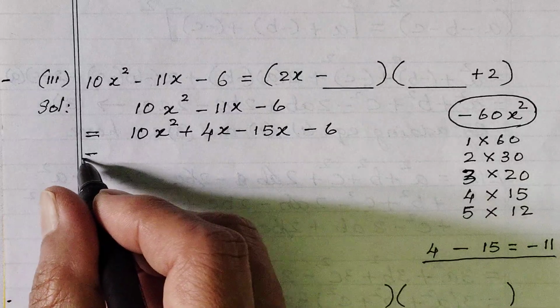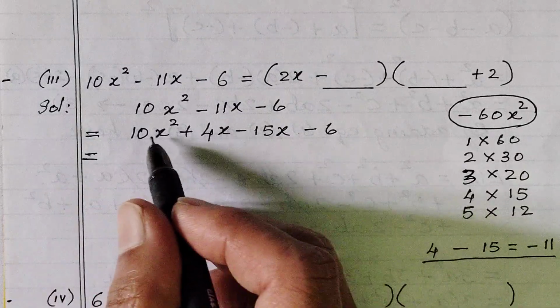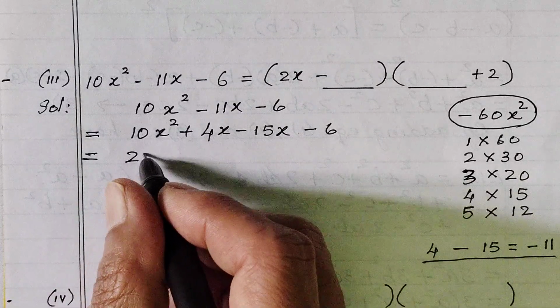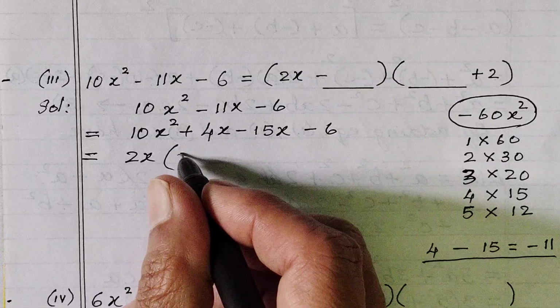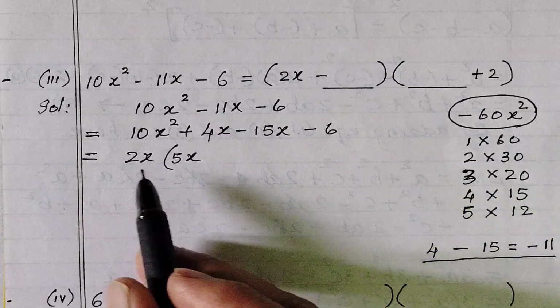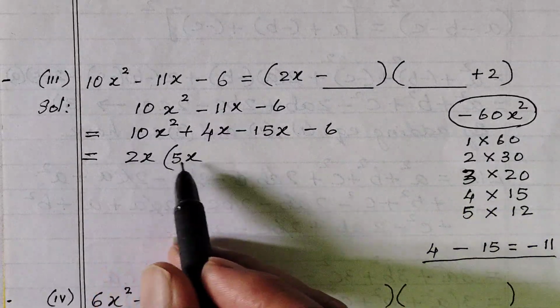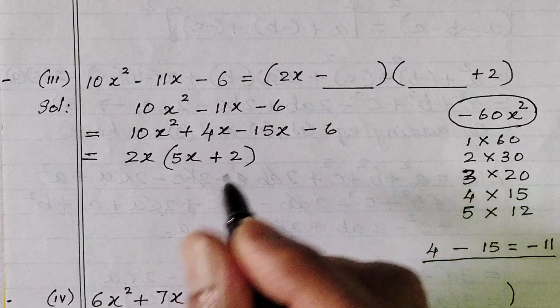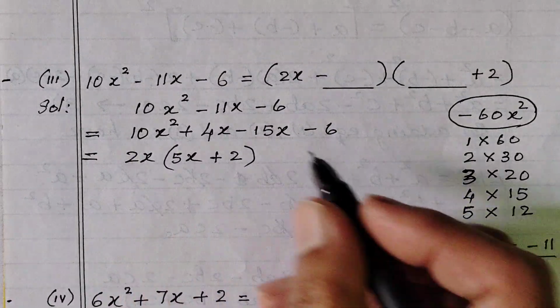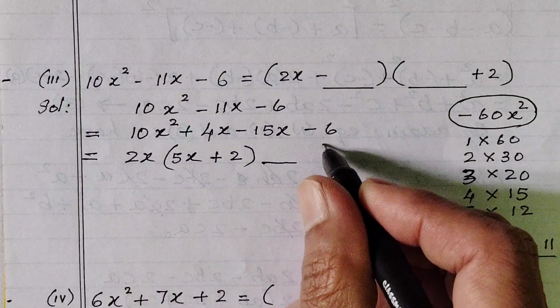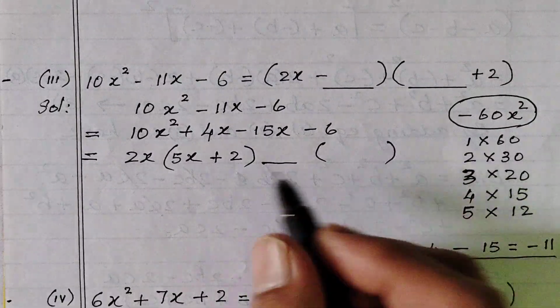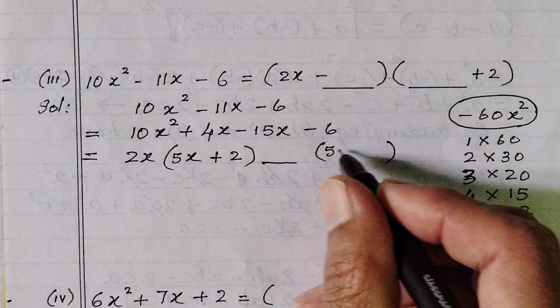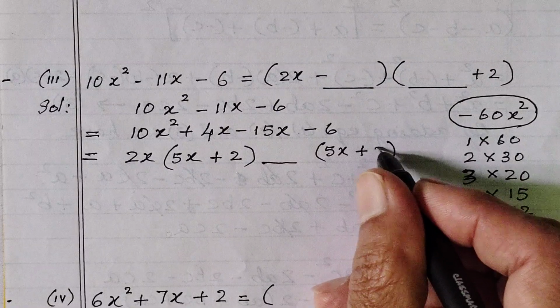So now among the first two terms, 2x is a common factor. So 2x outside, 2x into 5x is 10x square plus 2. 2x into 2 is 4x. Leave a gap here and write the same thing here, 5x plus 2.